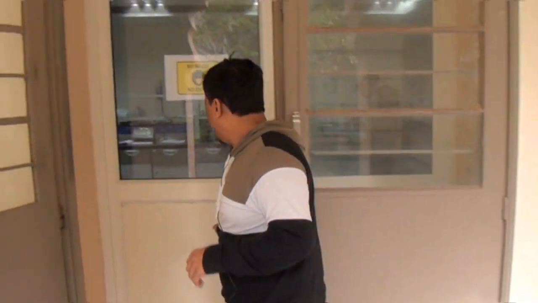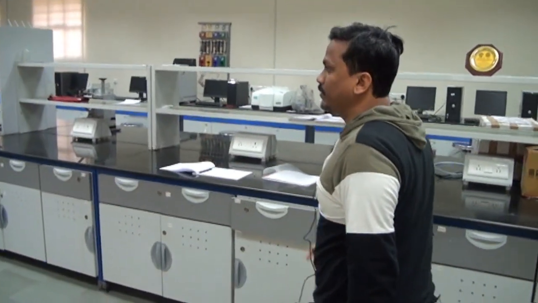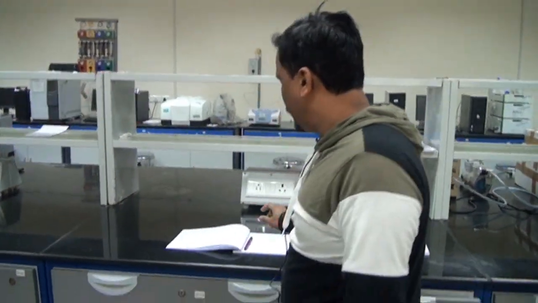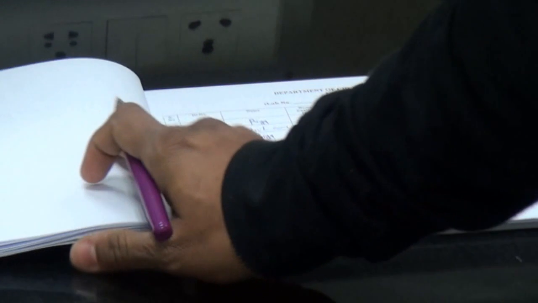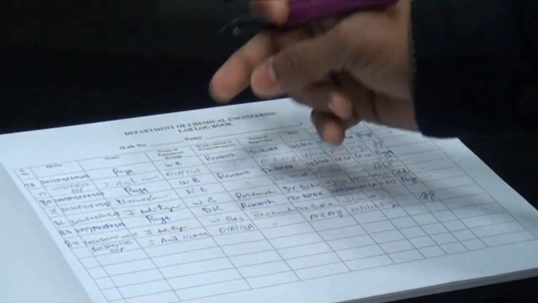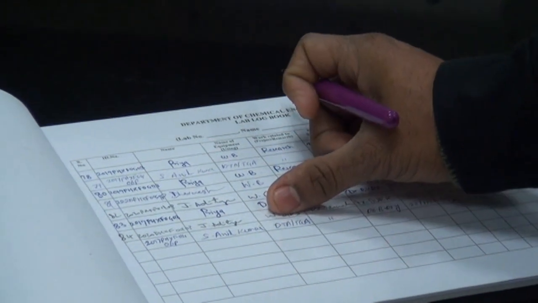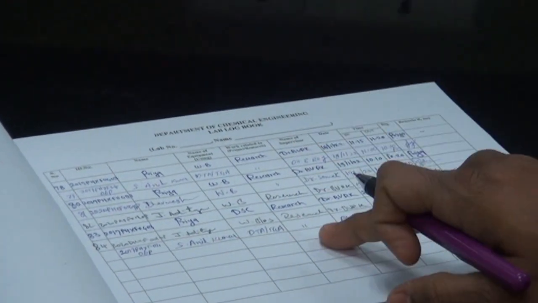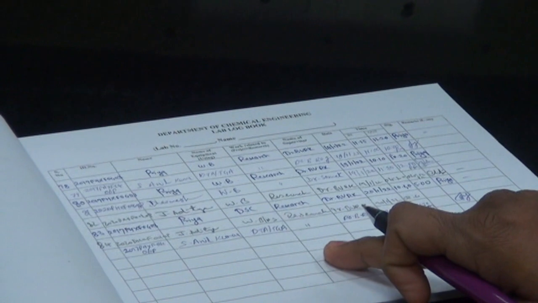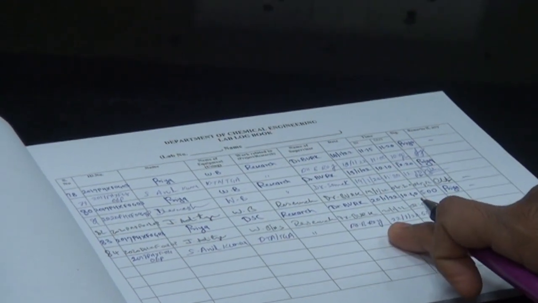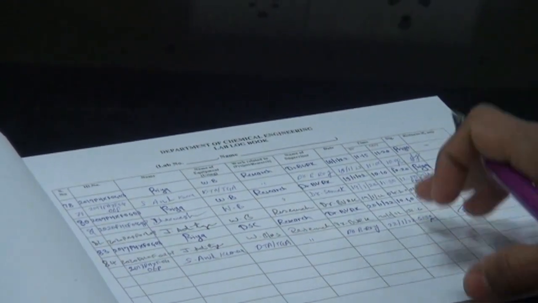As soon as you enter the lab, before going to the experiment, you need to log your details in your logbook. You need to write your ID, name, which equipment you are going to use, the purpose of the research work, under which supervisor you are working, the date, and in and out time. After filling in the details, you need to go to the respective equipment where you are going to perform the experiment.